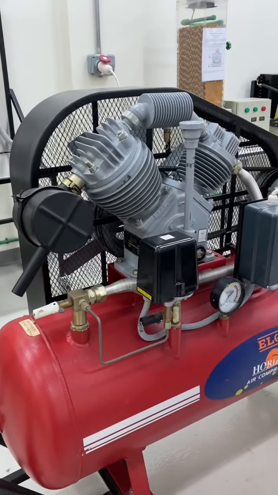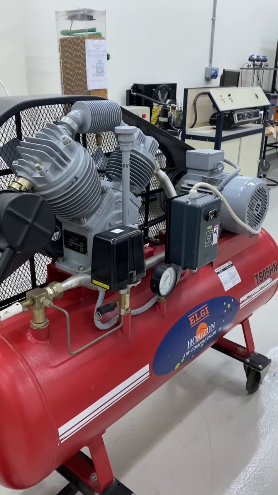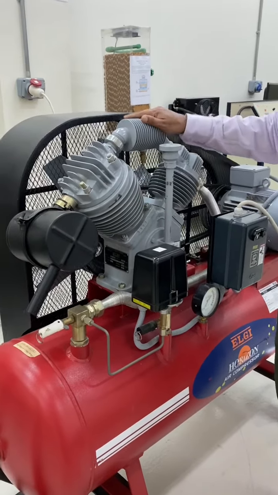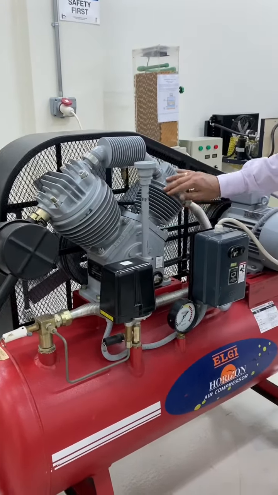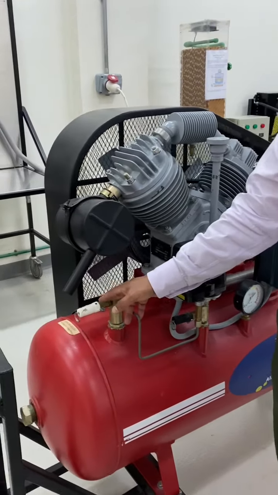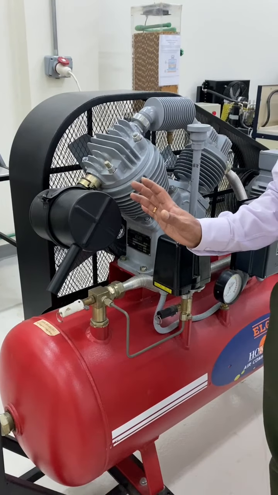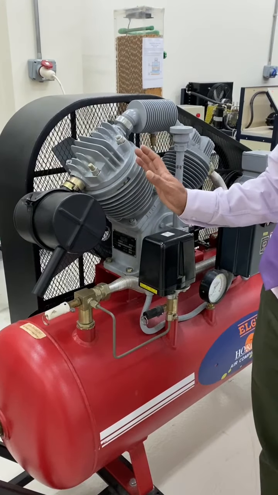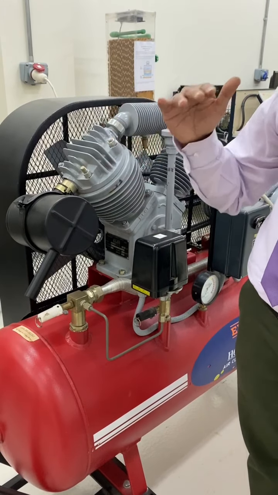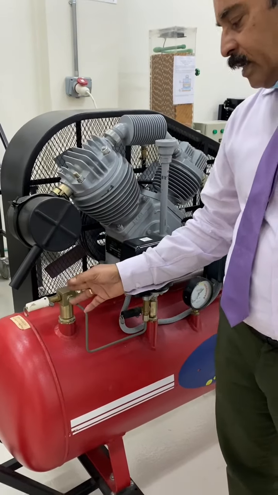This is called the air tanker or air receiver. Another name is air receiver or air tank, to collect the air. So here, this is the air filter. This is the low pressure cylinder. This is the intercooler. This is the high pressure cylinder, and this is the air tank or air receiver. And there is a safety valve here, because this is a reciprocating compressor, which is a positive displacement compressor. In a positive displacement machine, definitely there should be a safety valve, so that if the pressure exceeds a particular limit of the rated pressure, it releases the excess pressure.